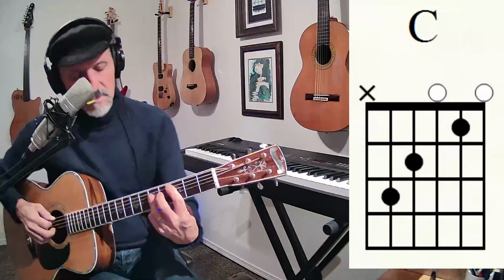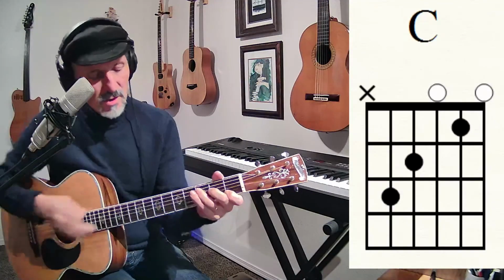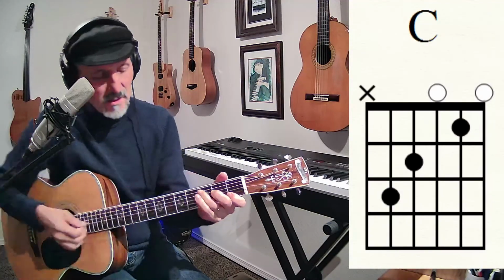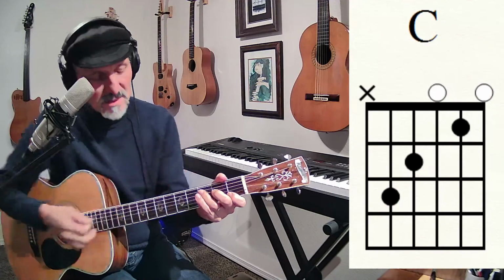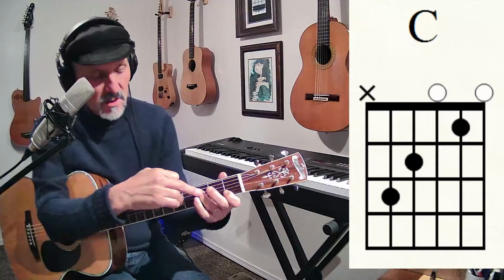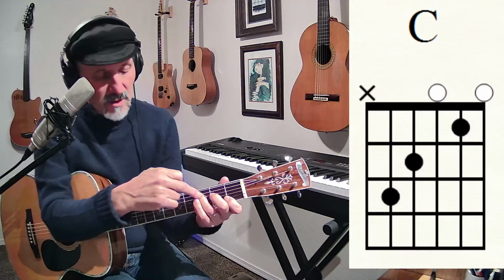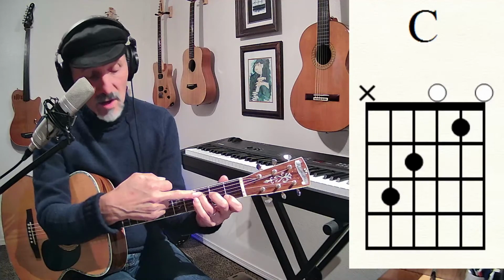That sound right there. If you want that sound on this chord, what you do is you eliminate this E string right here. Not E string, D string, the E note. So I just either touch it lightly with my middle finger, my second finger, or touch it lightly, or both.